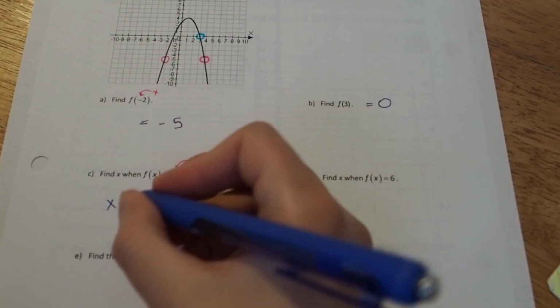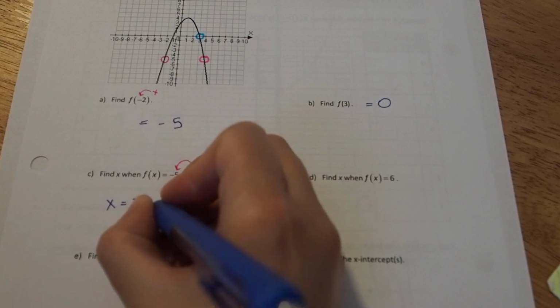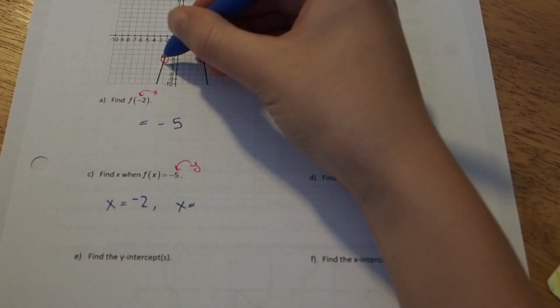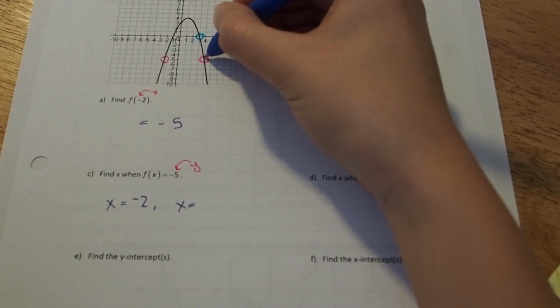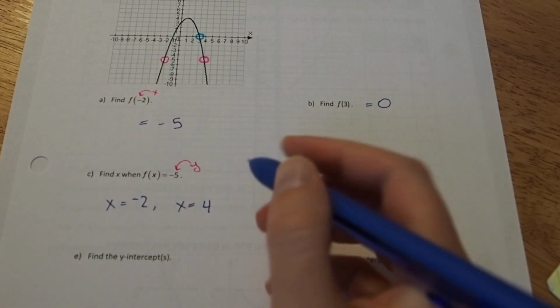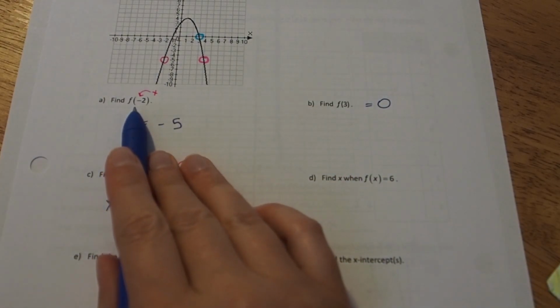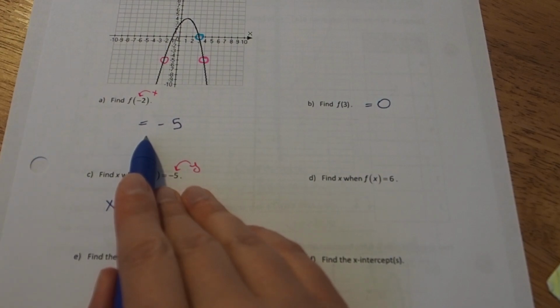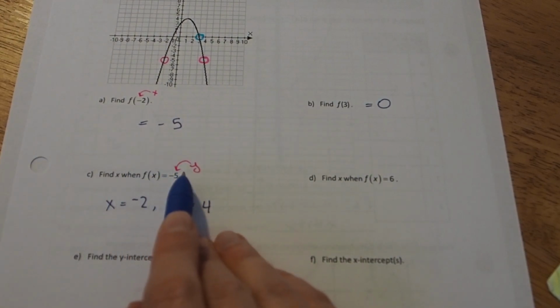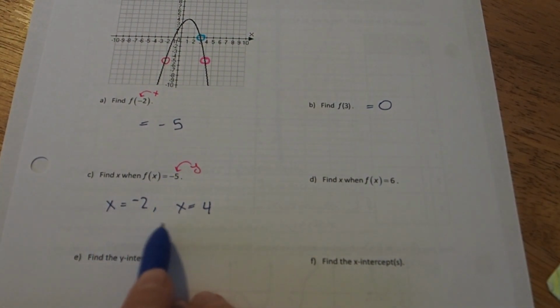One of them was negative 2, like we saw in part A, but the other one that has a y value of negative 5 looks to be x equals 4. So when you plug in an x value, if it's a function, there's only one possible y value. However, in reverse, when you plug in a y value, you may get more than one x.